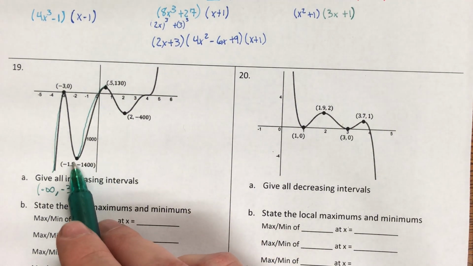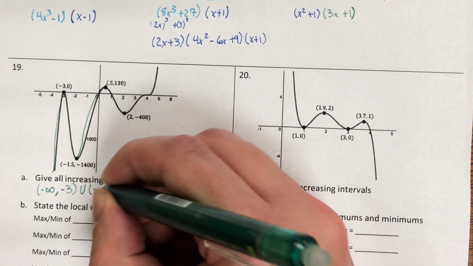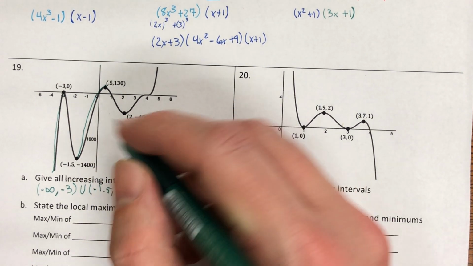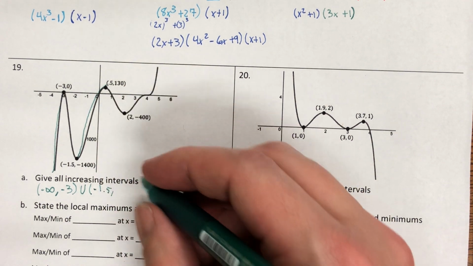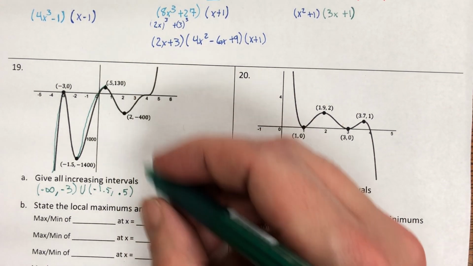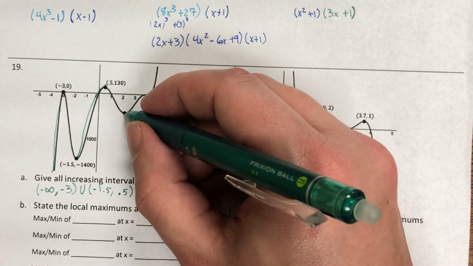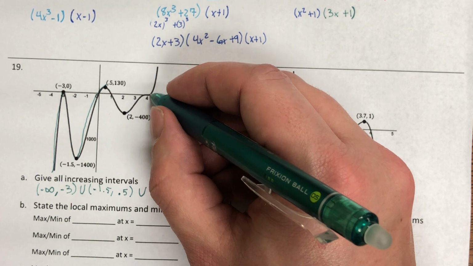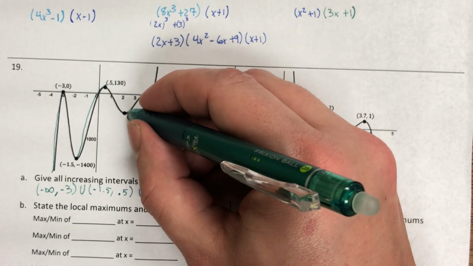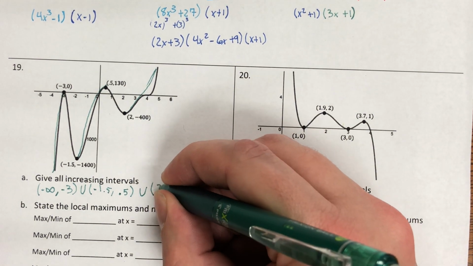So the x value of this point is negative 1.5 until I get to this x value of 0.5. And then I'm increasing one more time from here. And even though it looks like this flattens out, it doesn't. This is increasing the whole time there. So from 2 to infinity.